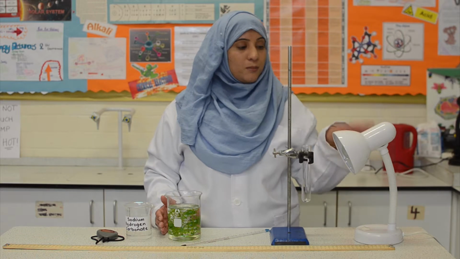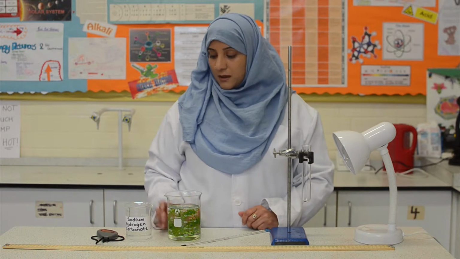So, our independent variable in this practical is the distance. Our dependent variable is the number of oxygen bubbles. And the control variables are the temperature, the brightness of the light bulb, the type and size of the pondweed, the concentration of the sodium hydrogen carbonate, and the time scale for measurement.